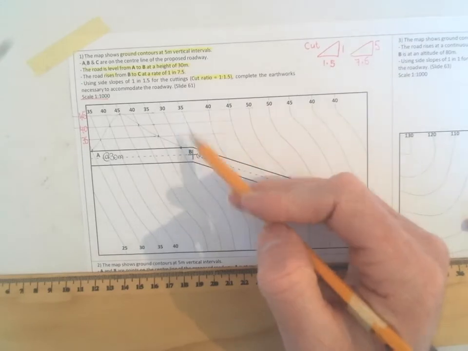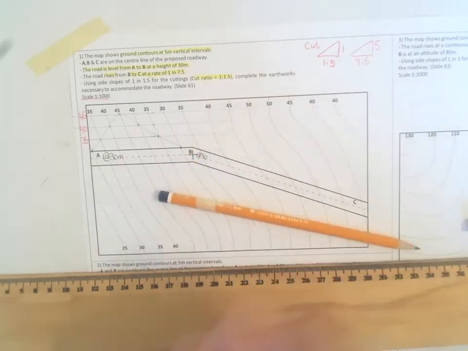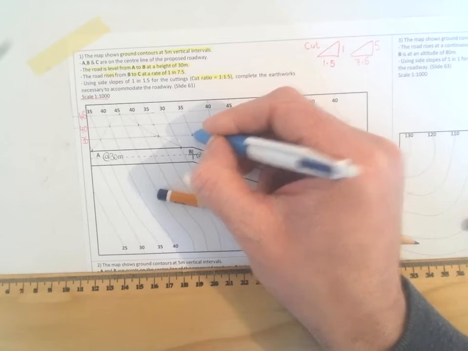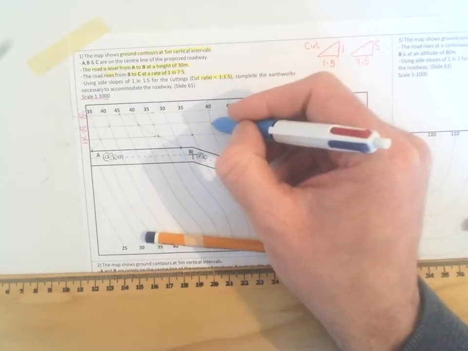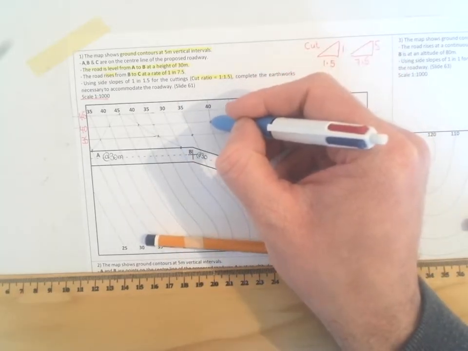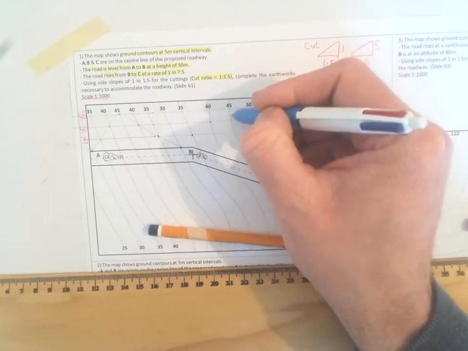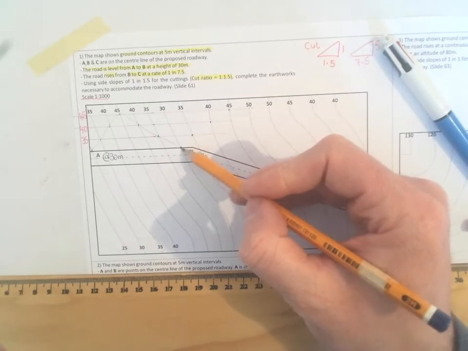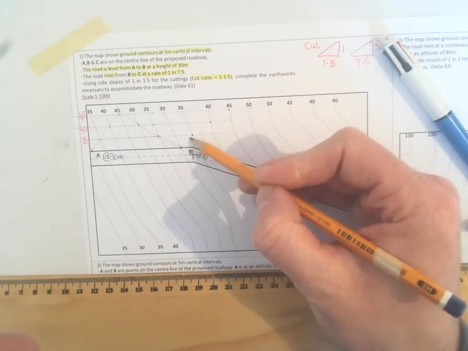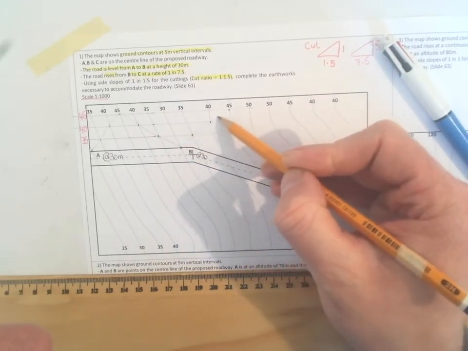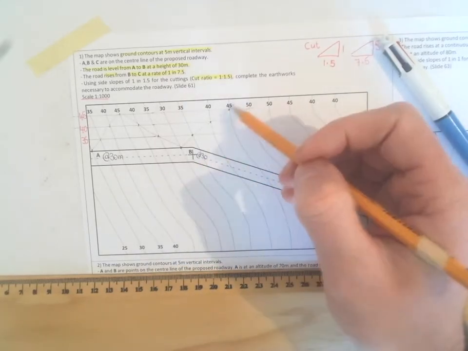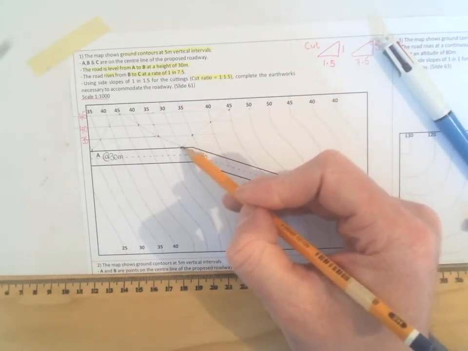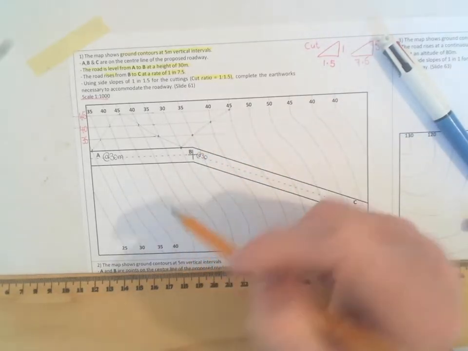Now 35 then again is also over here. 40 is there. And 45 is over here. So we're going to draw those in. Now don't heavy anything else in because we'll have to join it in here later on. So for the moment, let's keep it light. That is the level part of the roadway.